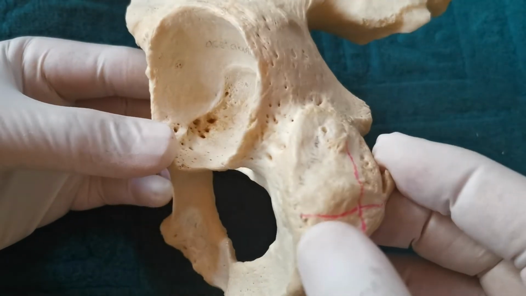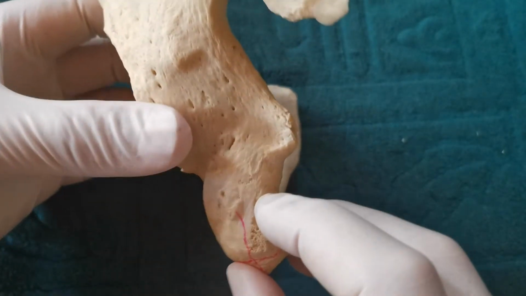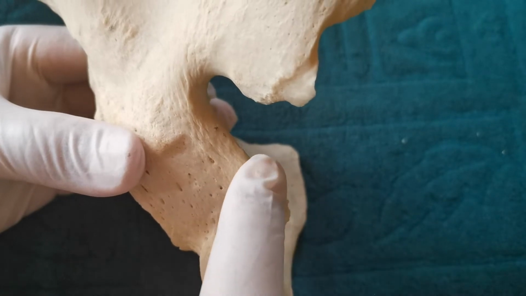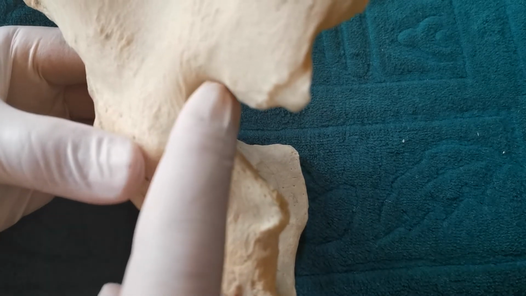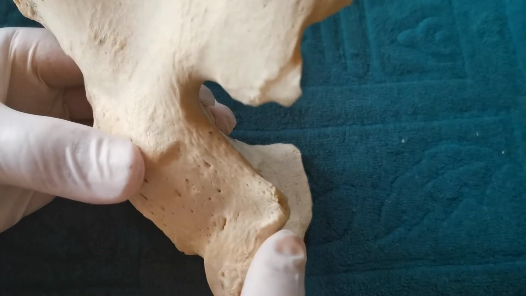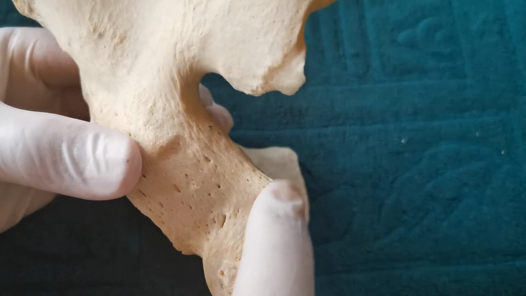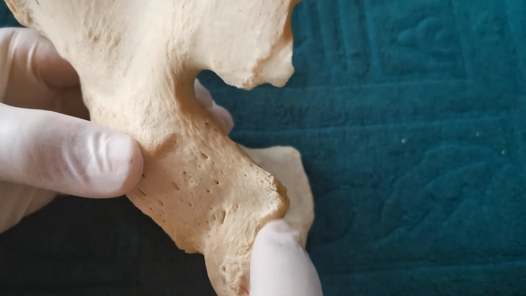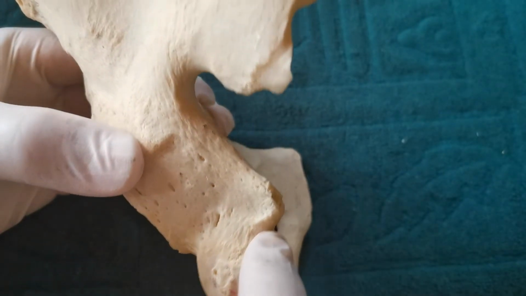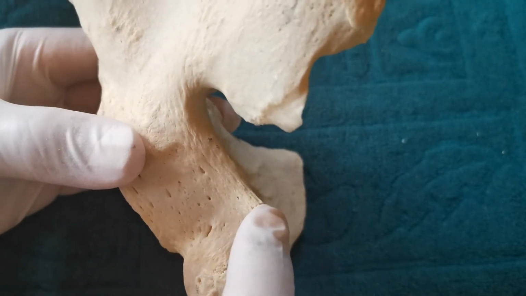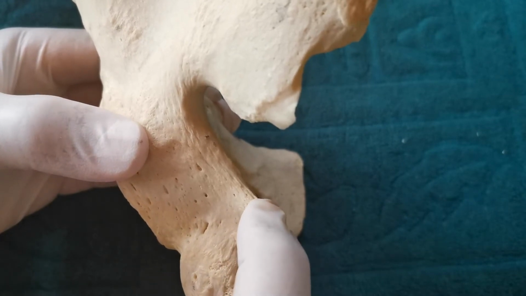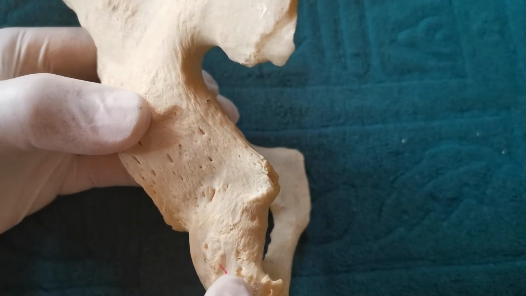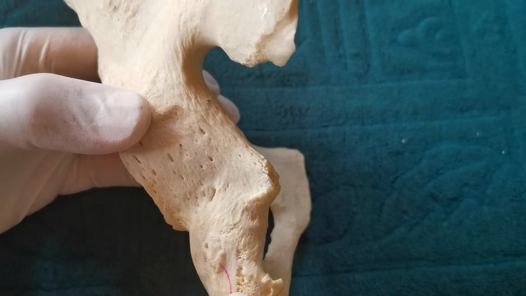Now, also you need to know what is attached to the spine. Before we talk about the spine, let me just take you into this very simple explanation. Above the ischial spine, we have the greater sciatic notch. Now below it here we have the lesser sciatic notch. Now the sacrospinous ligament is attached to the spine, and the sacrotuberous ligament is attached to the ischial tuberosity.